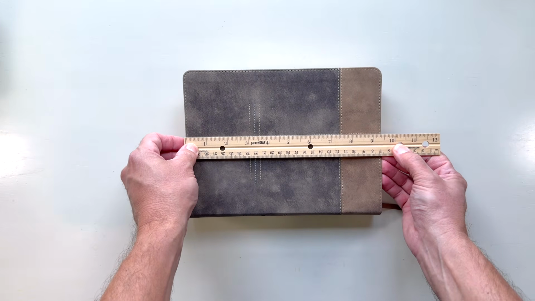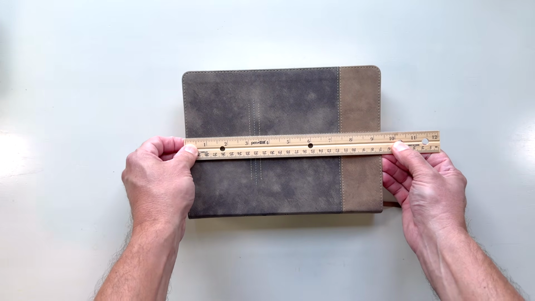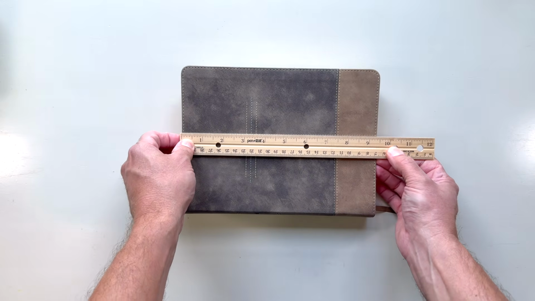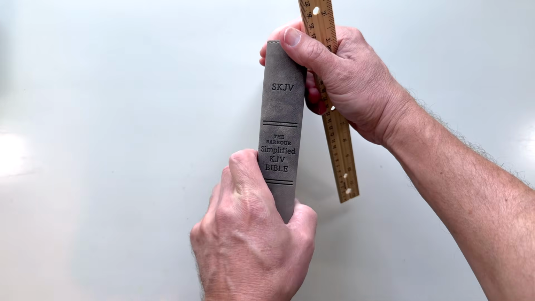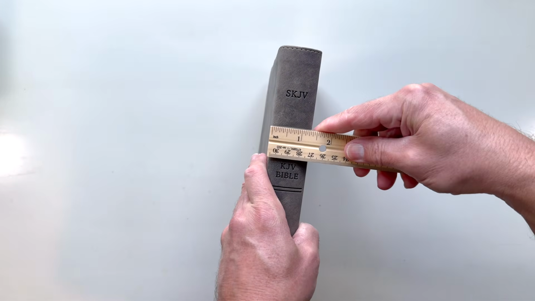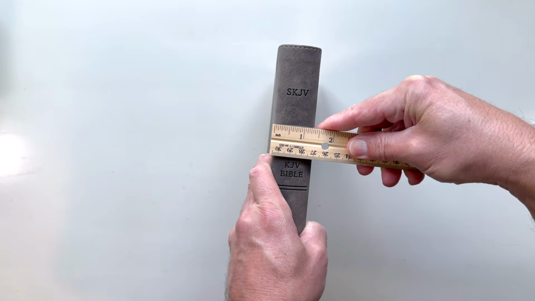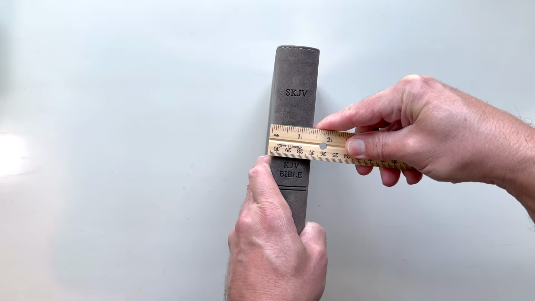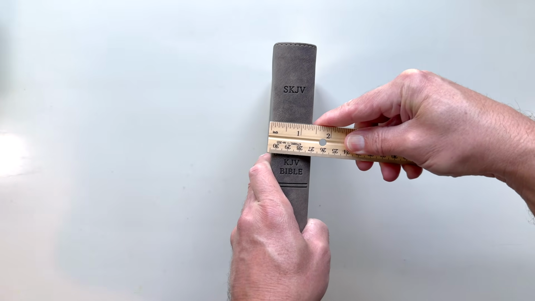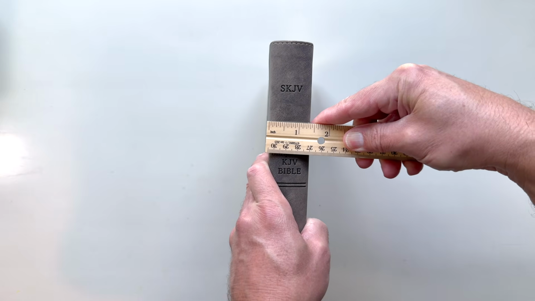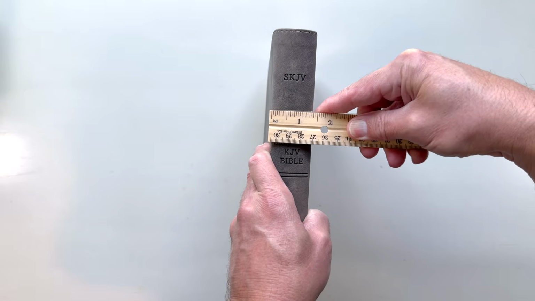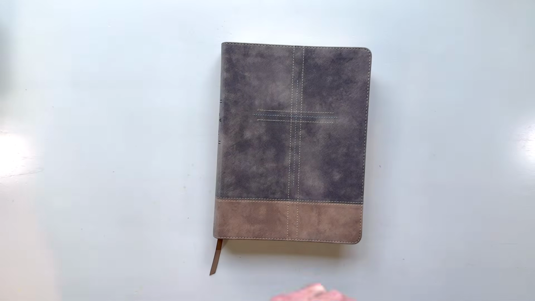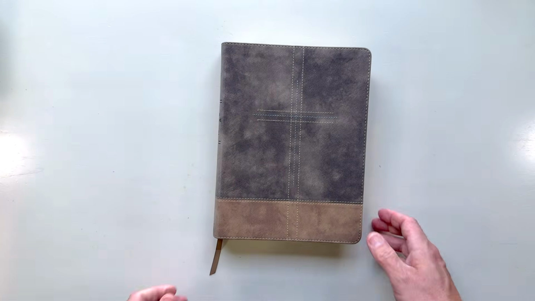And then 9 3/8. Yeah, 9 3/8. This is approaching thin line. I don't know if I'd classify it as thin line. I don't know the true definition of thin line. Is it like it's got to be 1 inch or less? I don't know. This is 1 3/8, right at 1 3/8. So it is very portable, very, very thin.